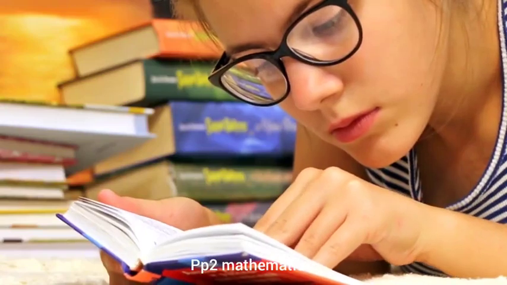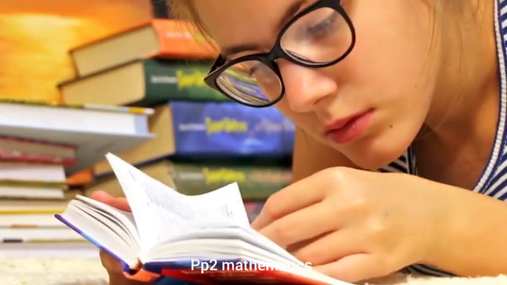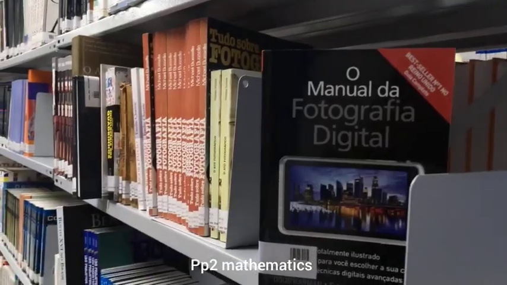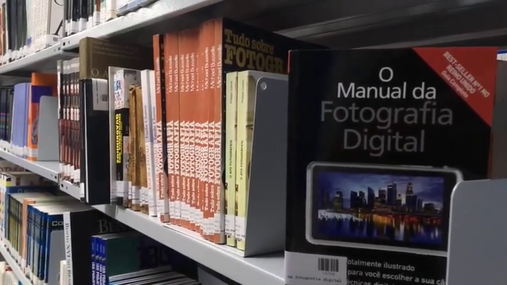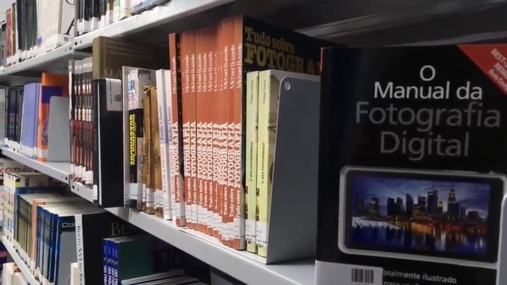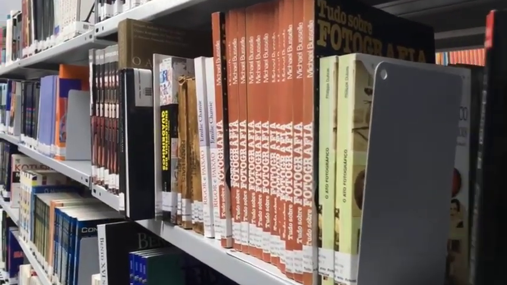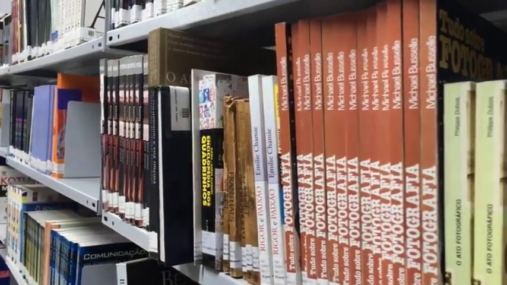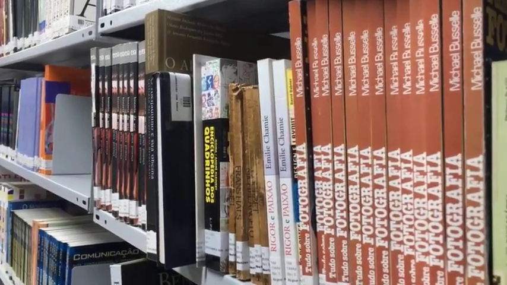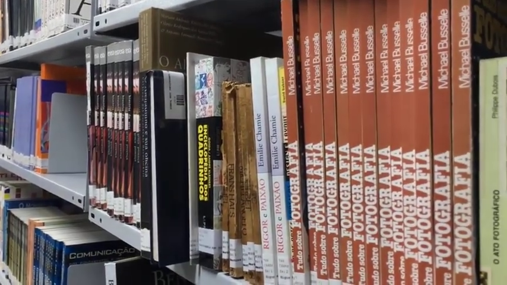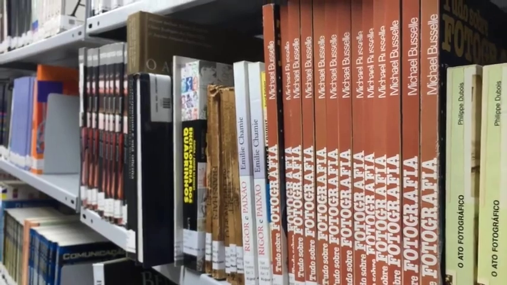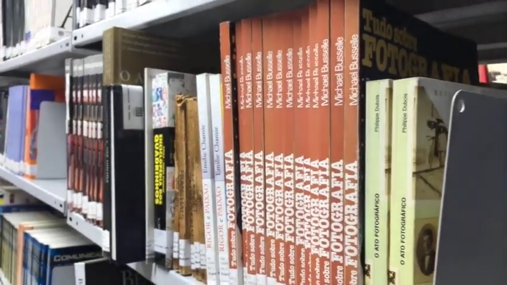PP2 Mathematics Activities in Competency-Based Curriculum. In a competency-based curriculum, mathematics activities for PP2 (Pre-Primary 2) students should focus on developing foundational skills. This might include activities related to counting, recognizing shapes, basic measurements, and simple patterns. Additionally, you could incorporate hands-on activities, games, and interactive tasks to engage young learners and foster their mathematical skills.